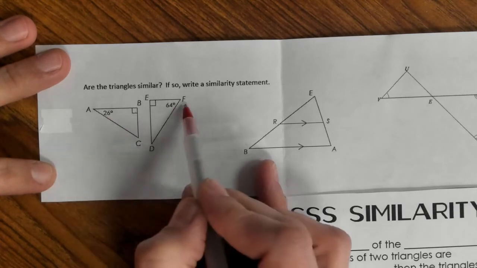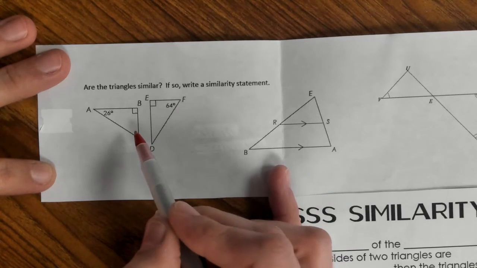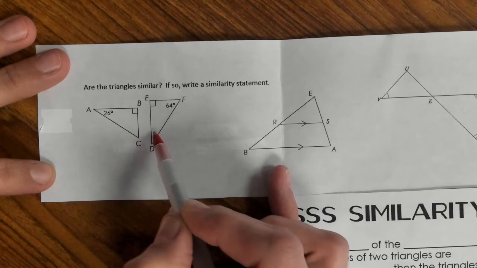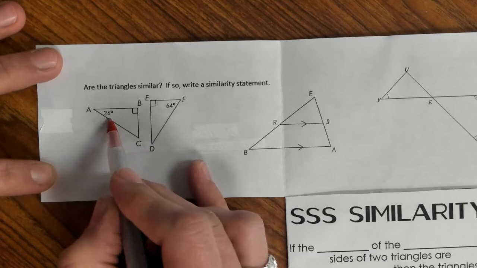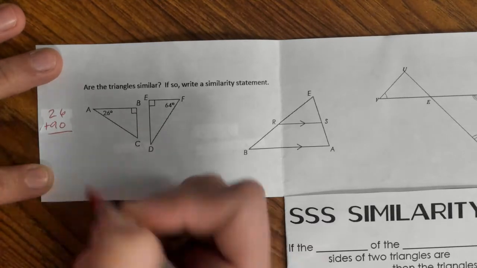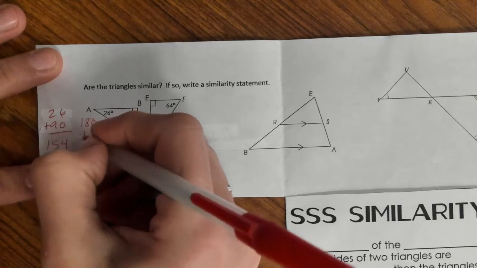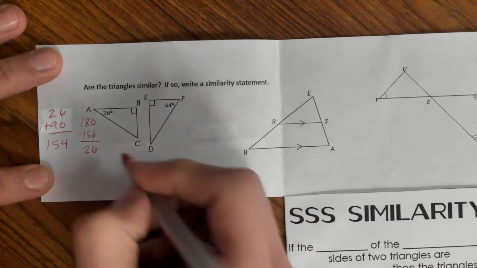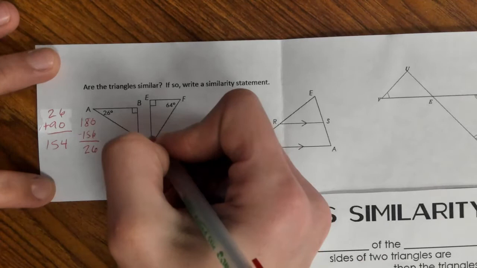Angle A is 26 and angle F is 64. So what we have to do is figure out if angle C is also 64 and if angle D is also 26. So we can take our two angles here, 26 and 90, and add these two together, and we will get 154. When we take that 154 and subtract it from 180, we wind up with 26, proving that angle D is going to be 26 degrees.